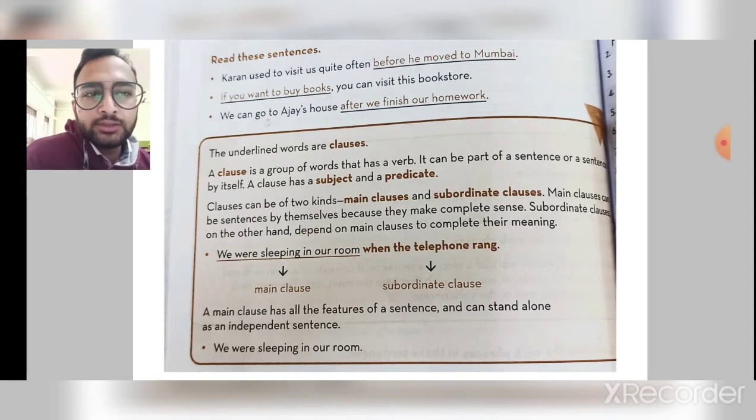So here we can go. We were sleeping in our room. It's a main clause. When the telephone rang, it's a subordinate clause. So you can see the main clause can complete the sentence, but subordinate clauses help it to make complete sense of a sentence. The main clause has all the features of a sentence and can stand alone as an independent sentence.